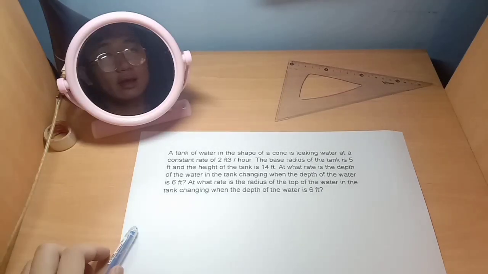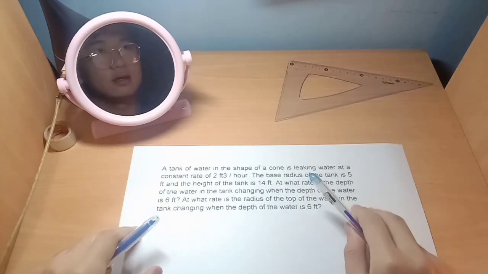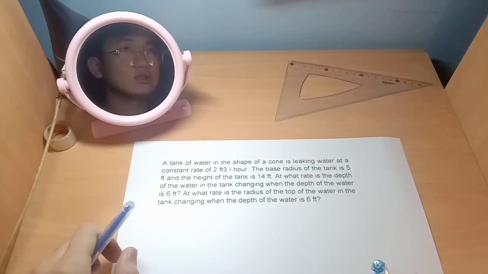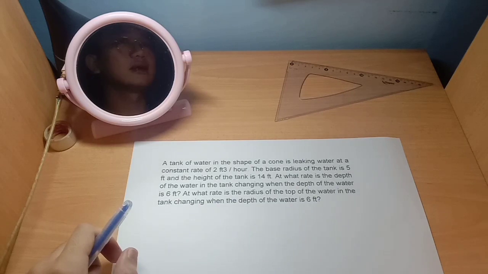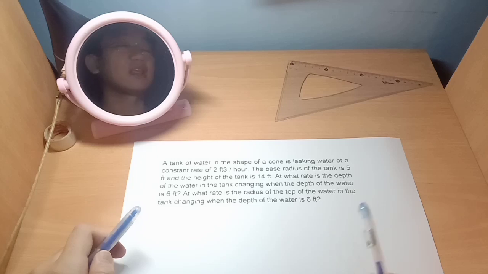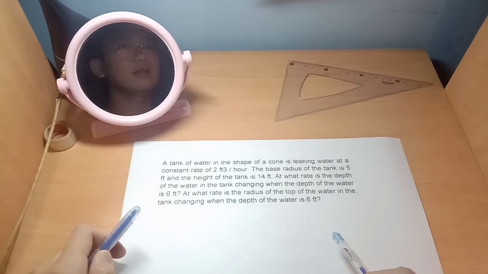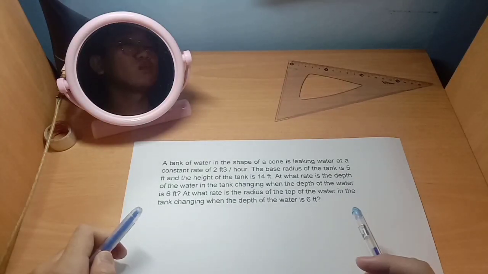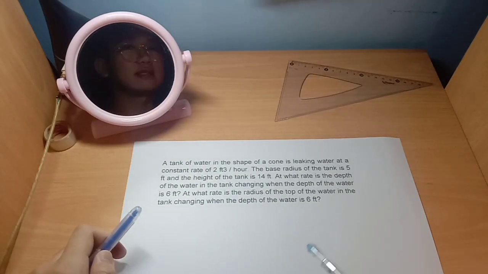Good day everyone, and today I'm going to teach you how to solve this problem using time rates, or mostly known as related rates. So, what are related rates problems in calculus? Related rates or time rates is a problem in which we know one of the rates of change at a given instant, let's say dx over dt, and we want to find the other rate, which is dy over dt at that instant.